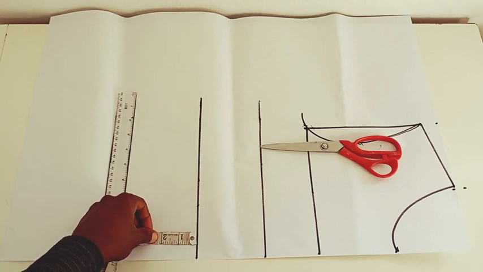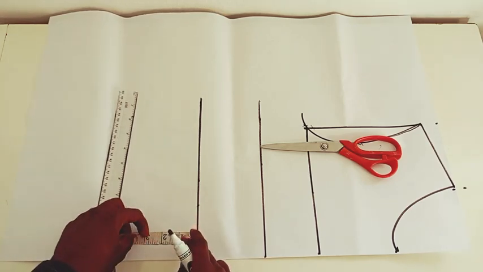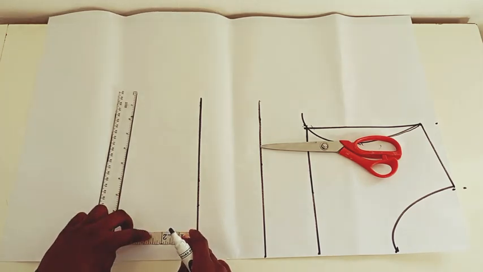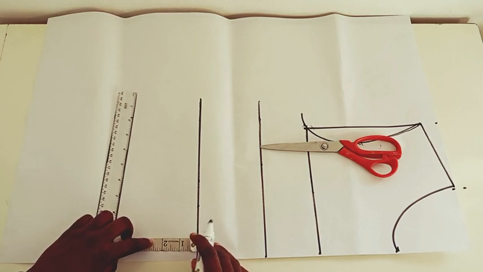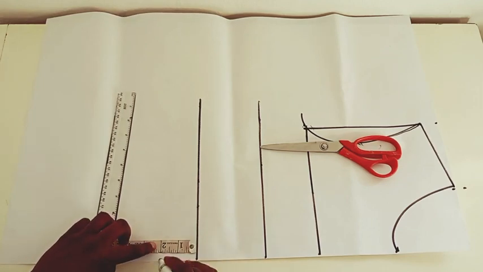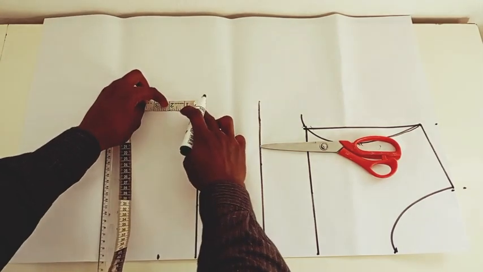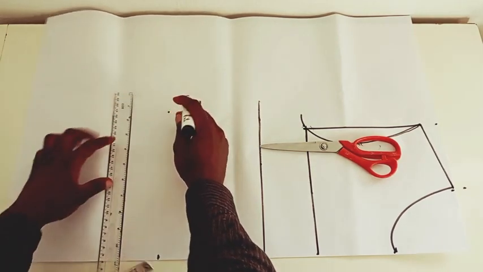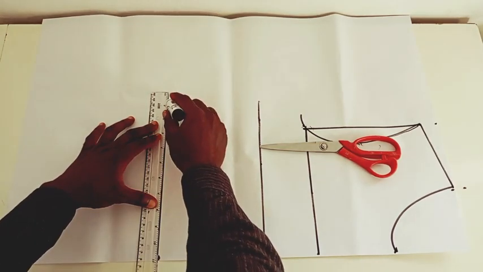By whatever inches you want to extend it, whether 2.5 inches or 3 inches, go ahead and extend it by that measurement. So let me extend mine by 2 inches. Then I'm also going to mark this line.